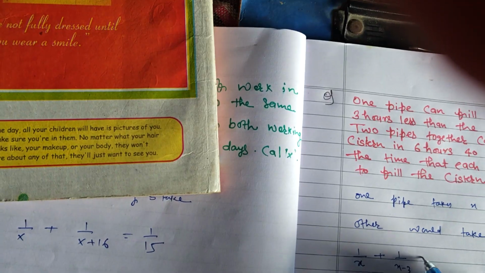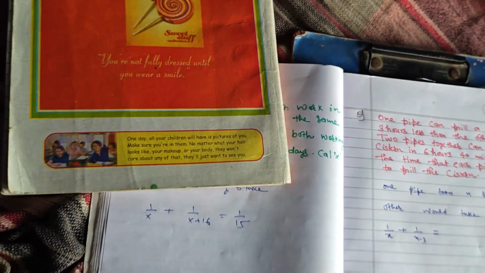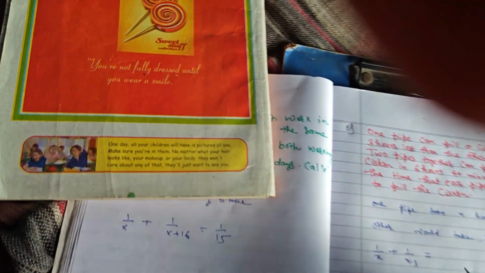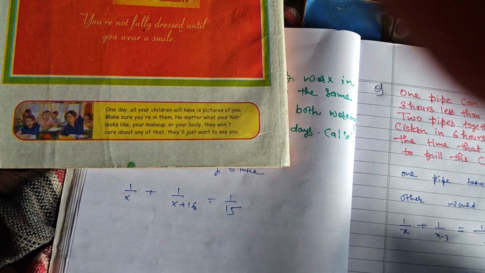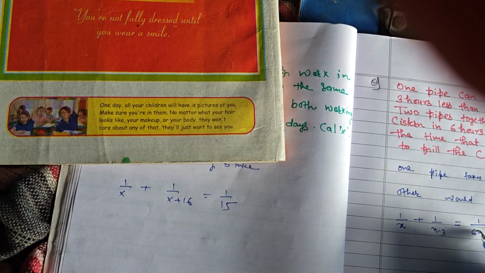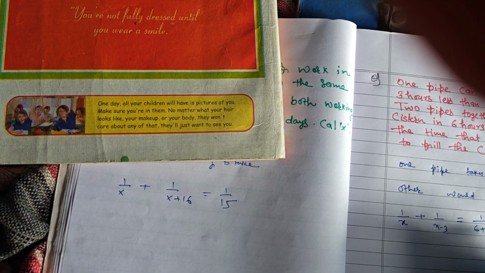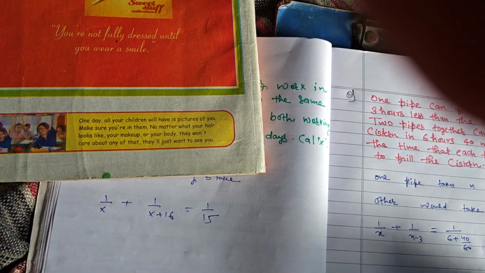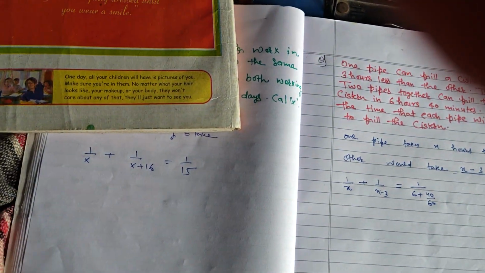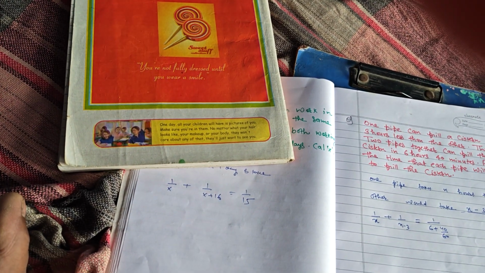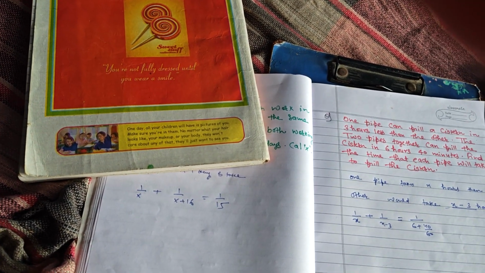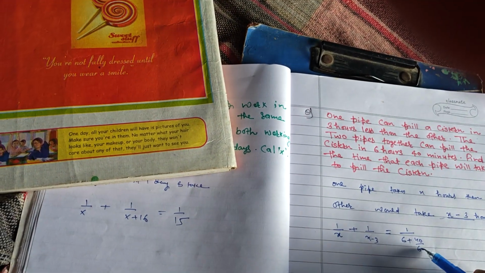That means 1 upon 6 plus 40 upon 60. Then we can solve it by canceling the zeros.